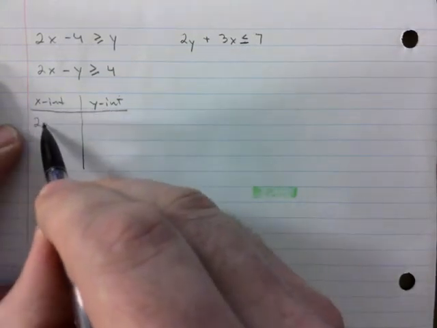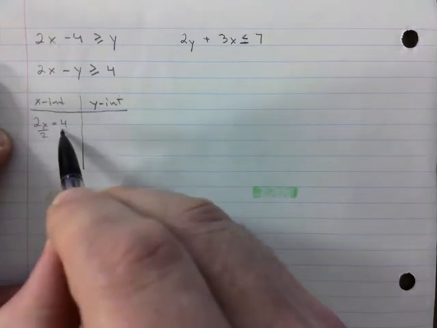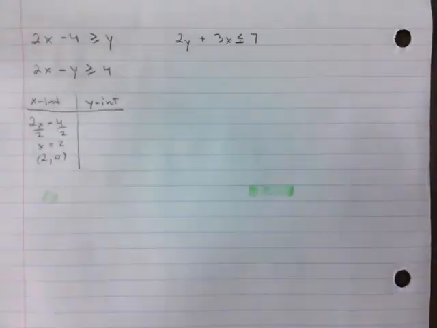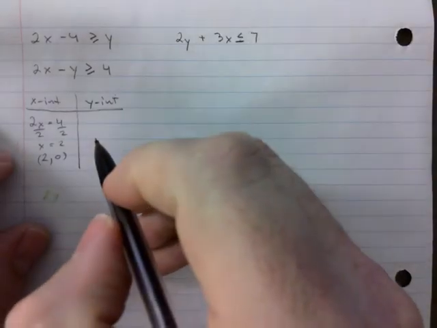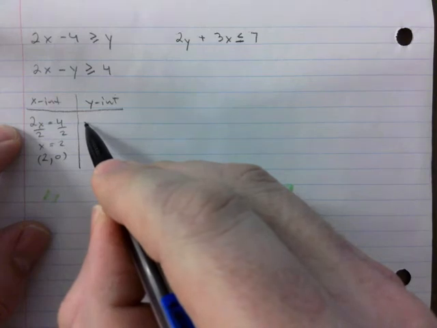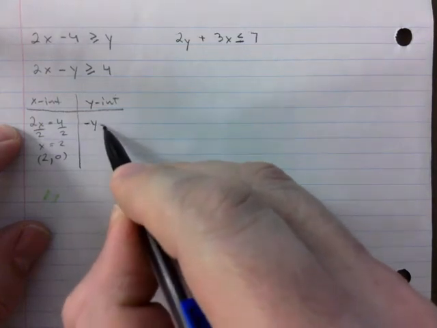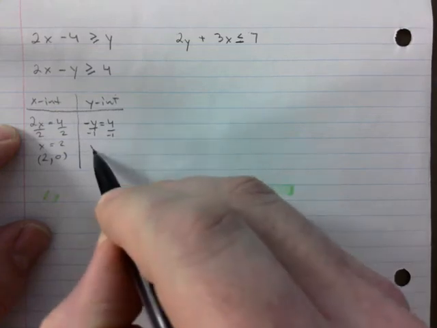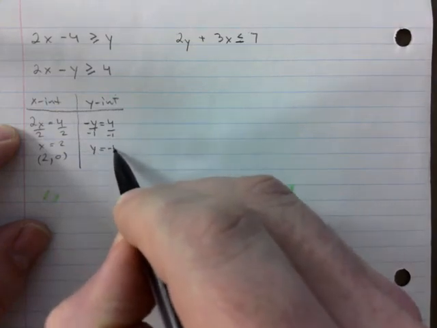And this would be 2x is equal to 4. Divide everything by 2. X is equal to 2. Sorry. There we go. It's on record. All right. The other one is negative y is equal to 4. Divide both sides by negative 1. Don't forget the negative, right? Don't just get rid of it.